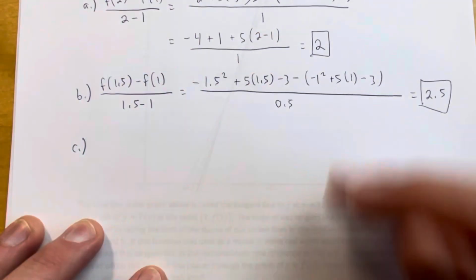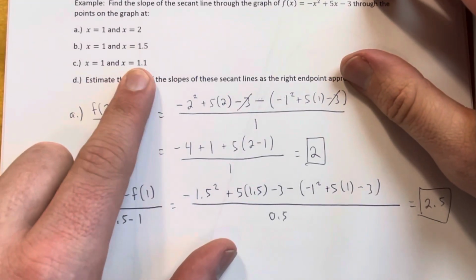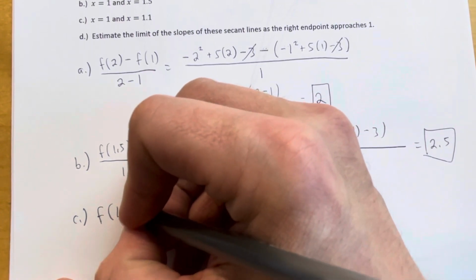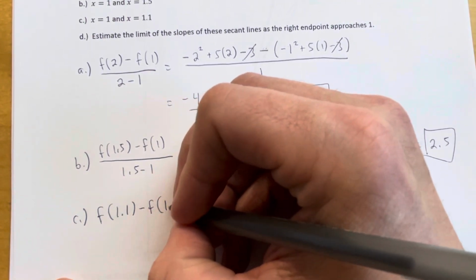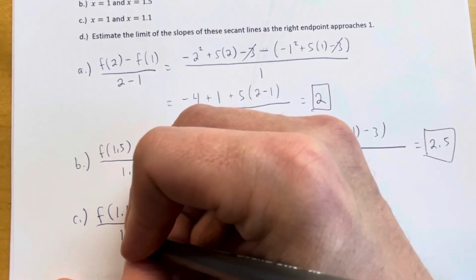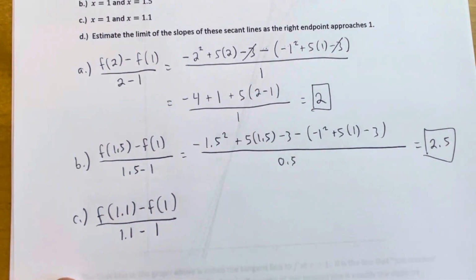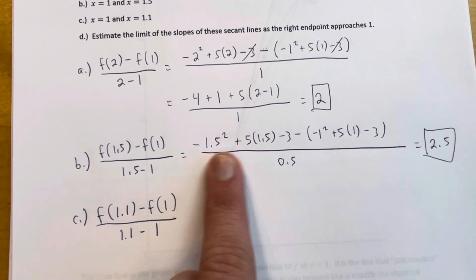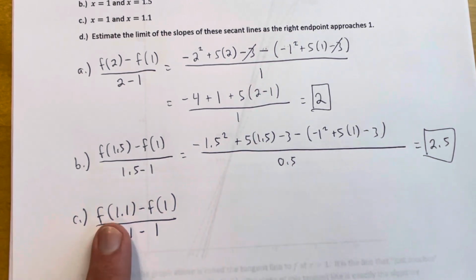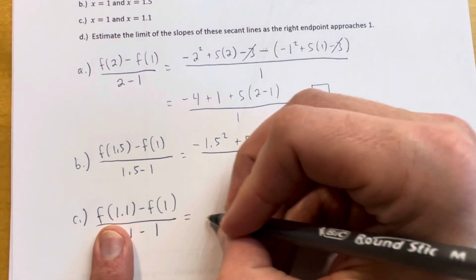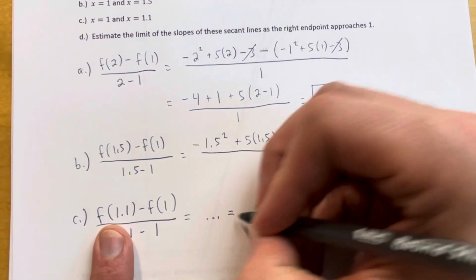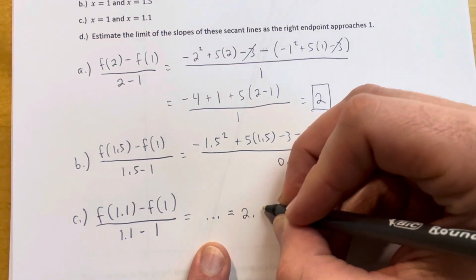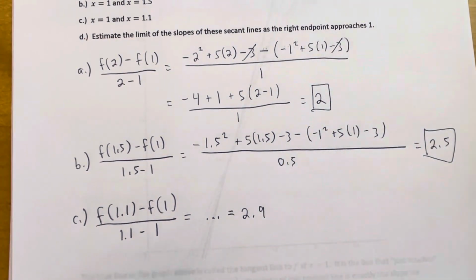C, same idea, except now that right endpoint is 1.1. f of 1.1 minus f of 1 over 1.1 minus 1. I'm going to leave out this middle step. Hopefully you can see what's going to happen. Everywhere I put a 1.5 in this example, it's now going to be a 1.1. So I'm going to say equals, just saving a little bit of time here. This comes out to 2.9 once you do the arithmetic or the calculator work there.